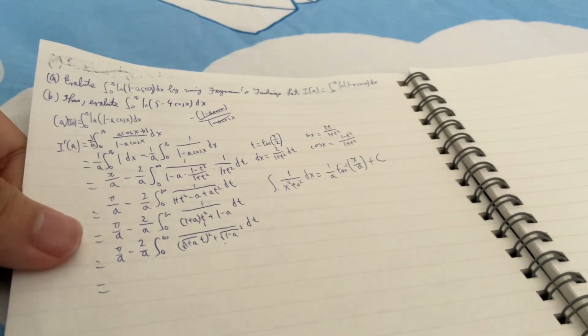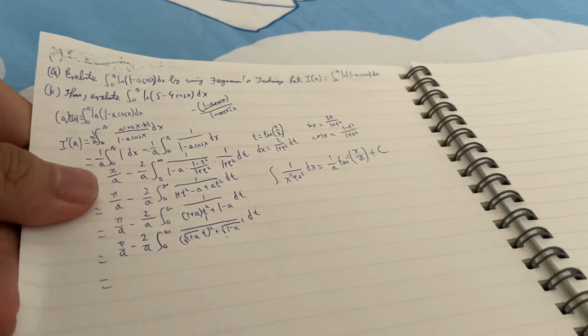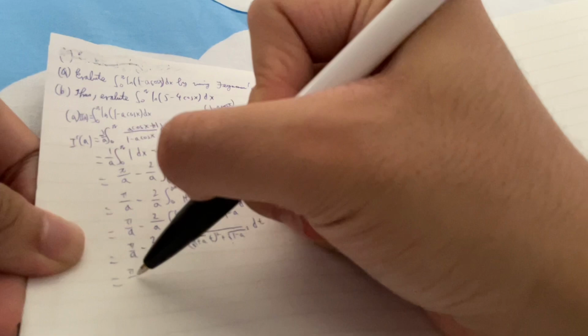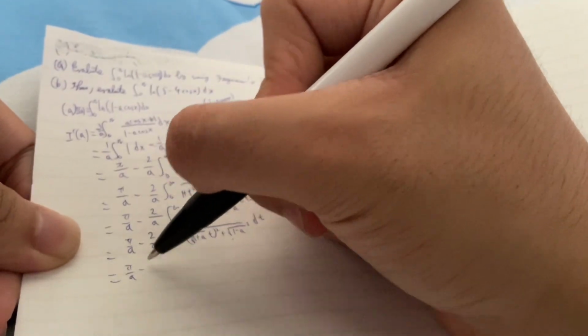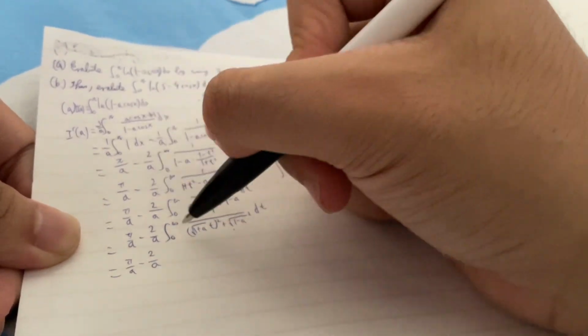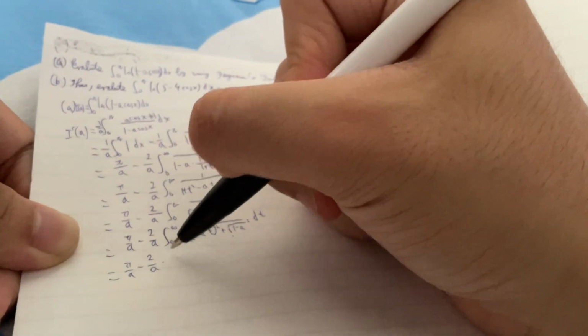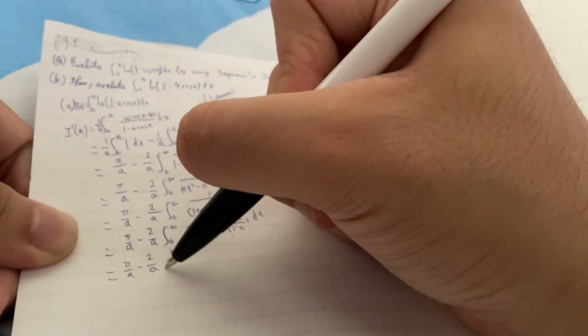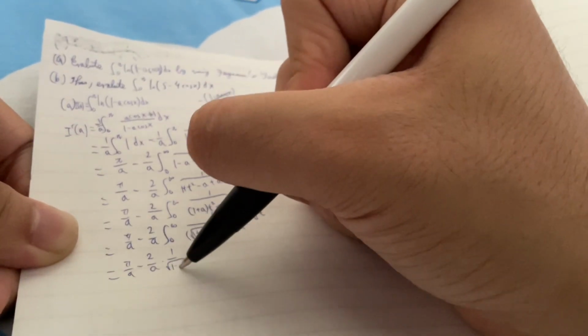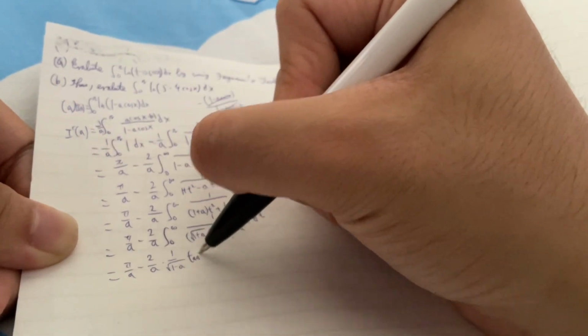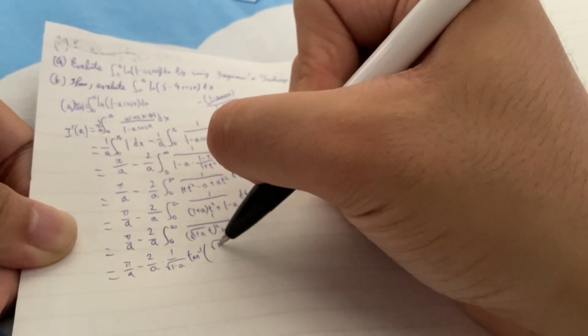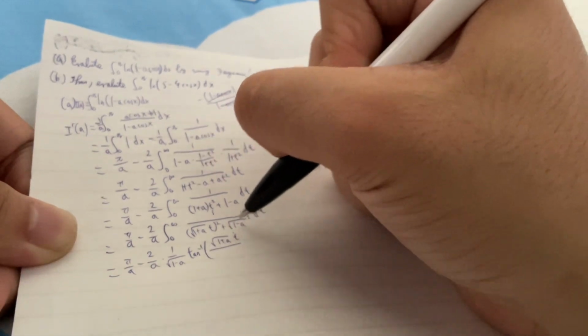So you can do another substitution here, but let me just do it in my head. You get negative 2 over a times 1 over this. This is a constant in the table. And then times inverse tangent of the square root of 1 plus a times t divided by this constant.